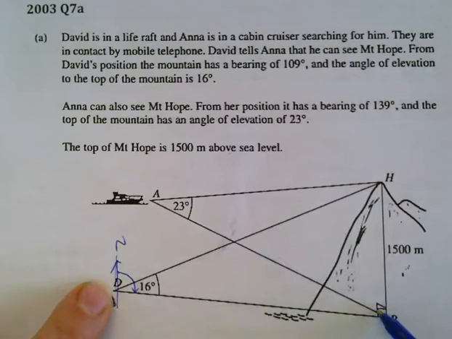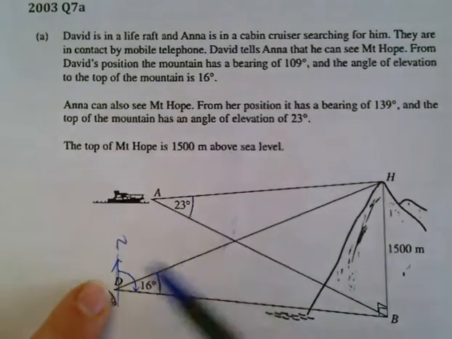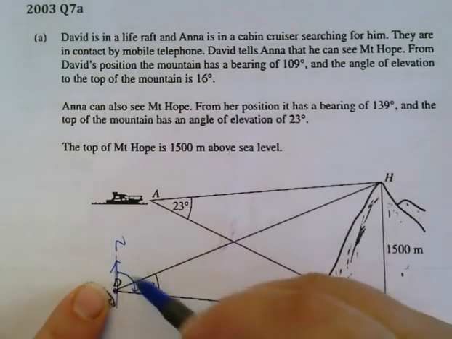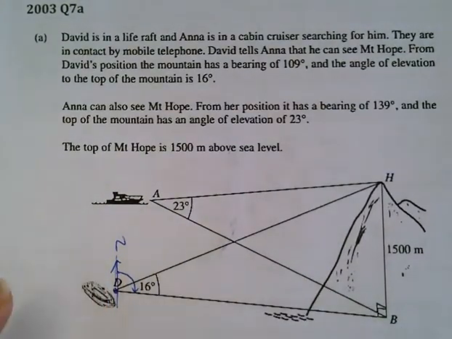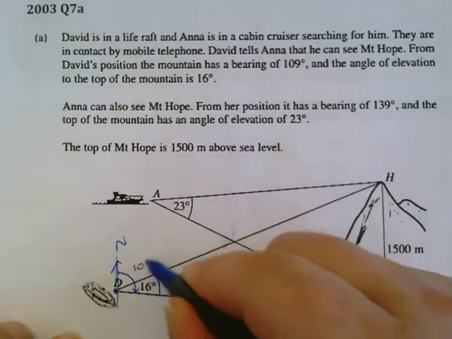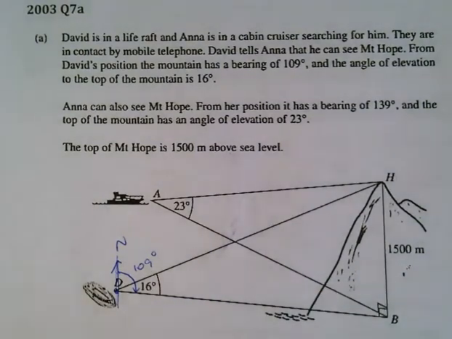Do you sort of get the idea? This right angle triangle here with 16 degrees is sitting up in the air, and from David's position here, Mount Hope, remember bearings are measured along the ground, Mount Hope is on a bearing of 109 degrees. So that in blue is 109 degrees, but this 16 is an angle of elevation triangle in the air.